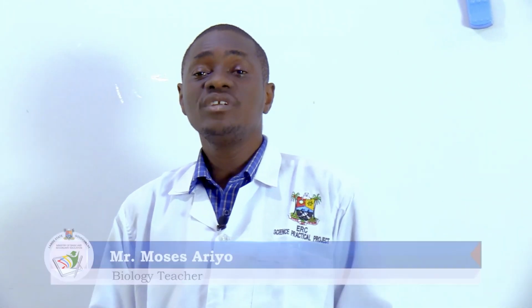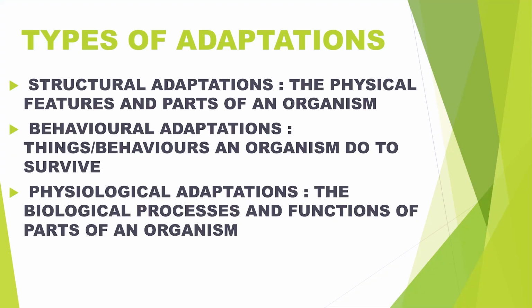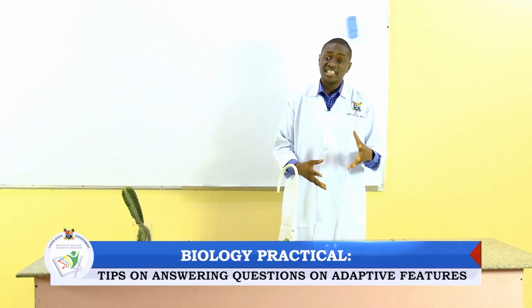As I said earlier on, every living organism can only live successfully in its habitat if it possesses 3 types of adaptations, which are 1, the structural adaptations. When we talk about structural adaptations, we mean the physical features, the physical parts of an organism that enables it to be able to live in its habitat. Then, number 2, when we talk about behavioral adaptations, it means what the organism is doing.